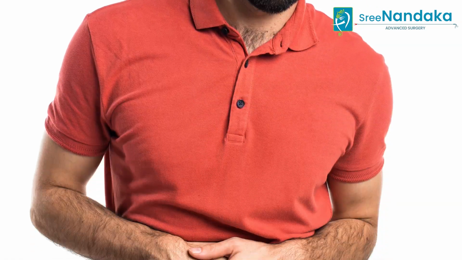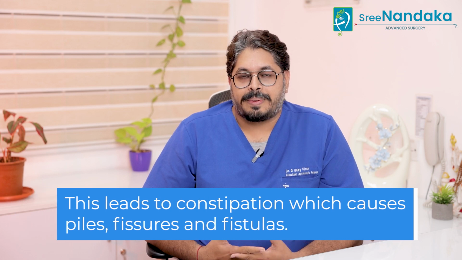Most of these common anorectal conditions are caused by consuming a low fiber diet and reducing your intake of fluids. This leads to constipation, and constipation further causes these conditions, which are piles, fissures and fistulas.